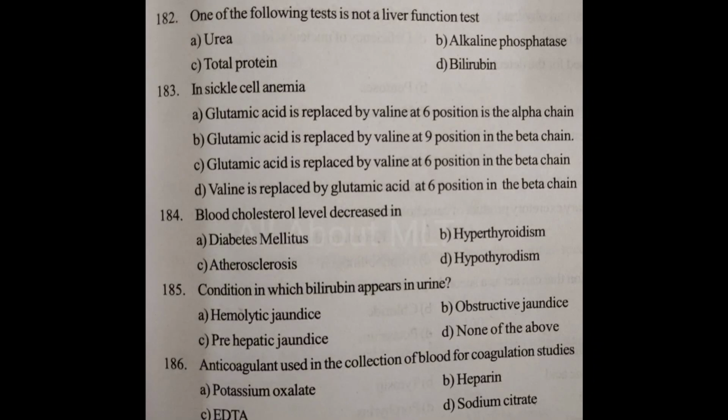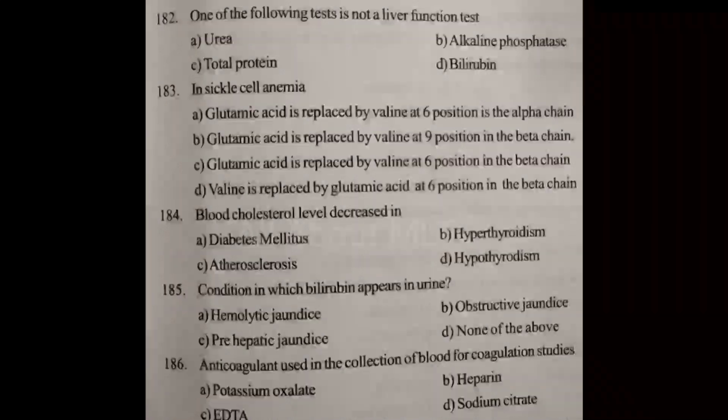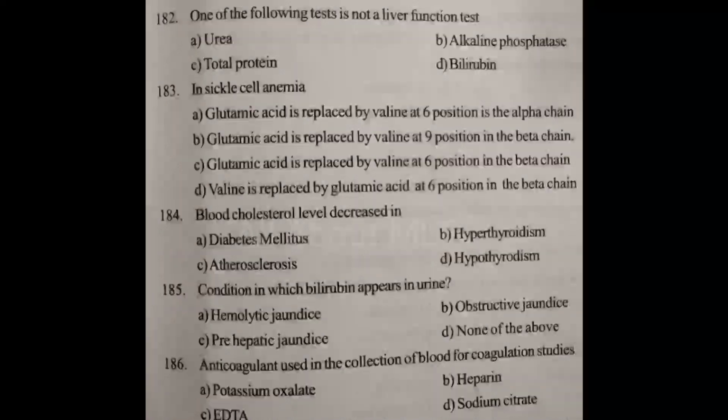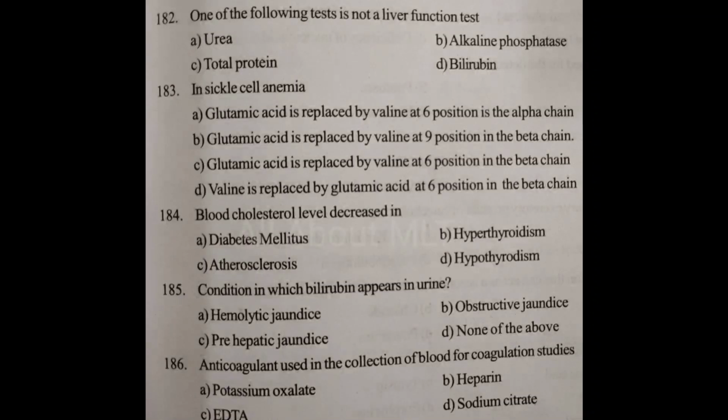In sickle cell anemia, option A, glutamic acid is replaced by valine at the 6th position in the alpha chain. Option B, glutamic acid is replaced by valine at the 9th position in the beta chain. Option C, glutamic acid is replaced by valine at the 6th position in the beta chain. Option D, valine is replaced by glutamic acid at the 6th position in the beta chain. Answer is option C.